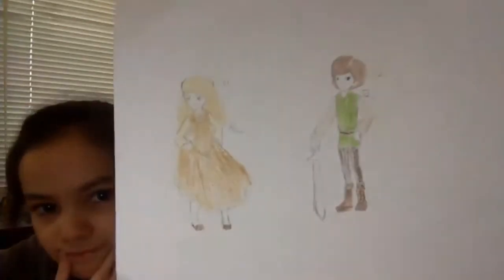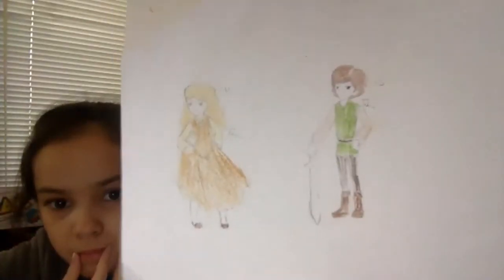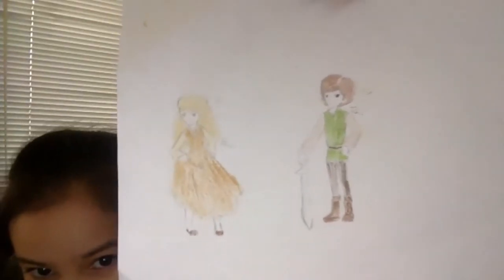Oh, awesome. I'm getting Robin Hood vibes. I love that dress with the billowing skirt. That looks awesome. Very cool.